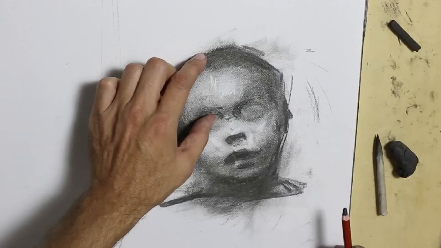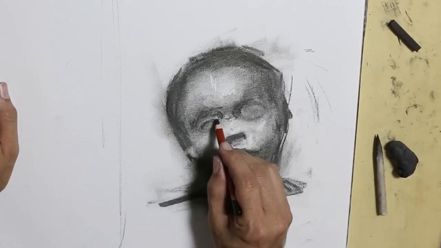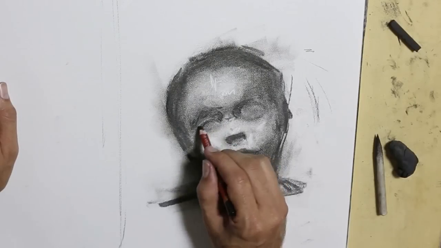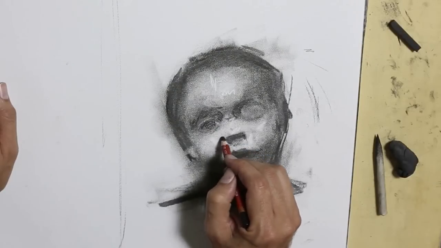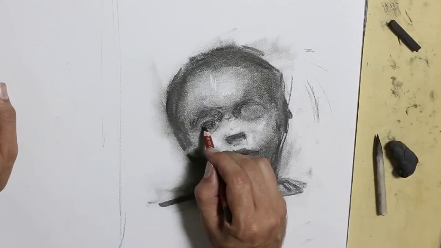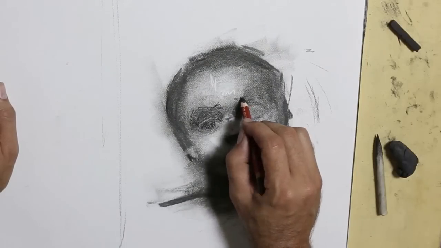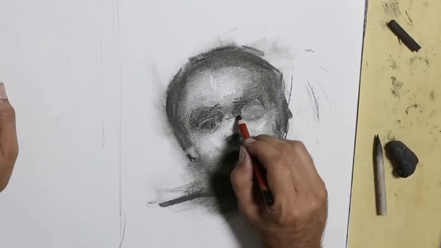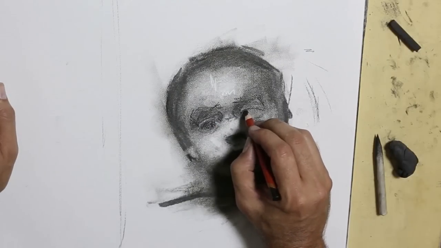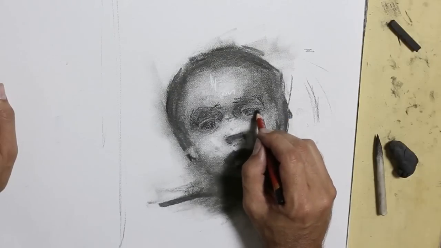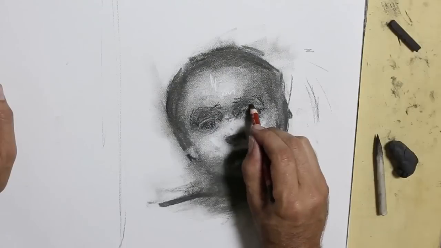Now, I come in with this Derwent pencil, ivory black, 6700, and I start to define the lower, basically the down plane of the upper lip, upper eyelid. And then I go in and I start to put a couple of, what I love to do is just these little anatomical notations, leaving these little lines all over the place, just to give it this sense that this is drawn.